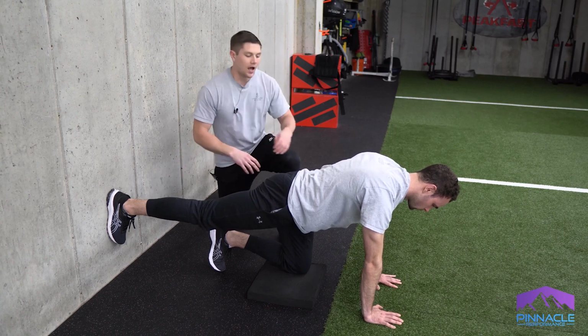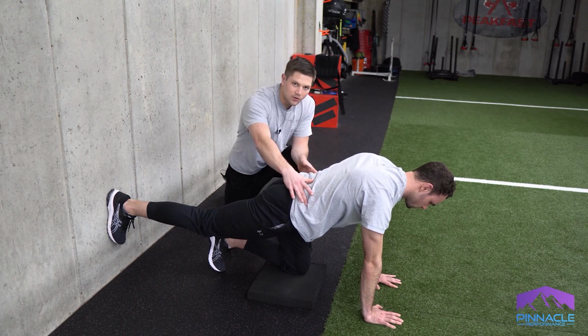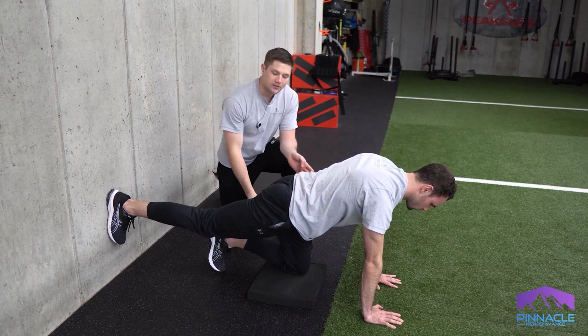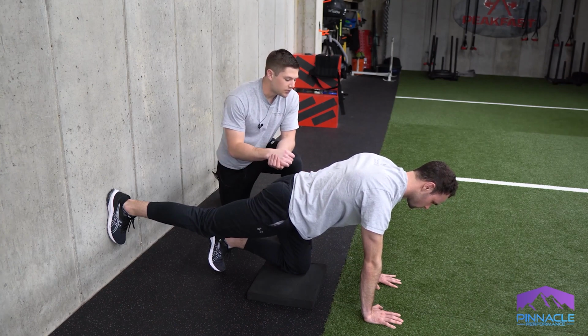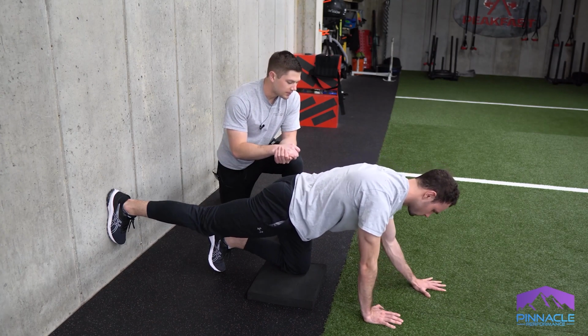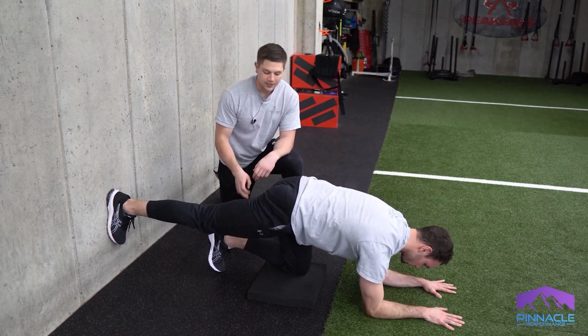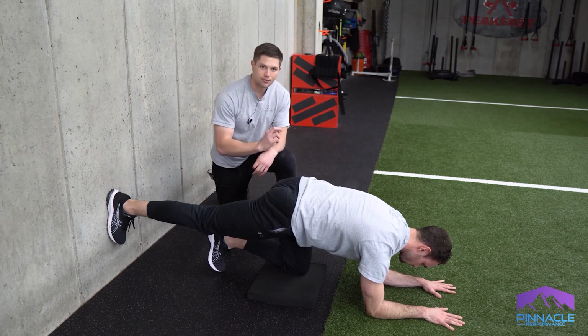And now I want him to drop that right hip slightly lower than the left. Not a ton, but just slightly. And he should feel a little bit of his left inner groin, his left adductor turn on. Now I want you to drop down to your elbows, keeping your elbows directly underneath your shoulders. Good. Now he should have left groin still, and maybe a little bit of right glute.